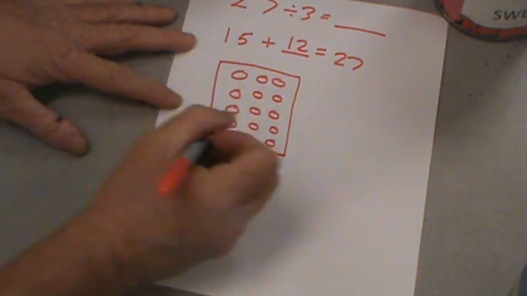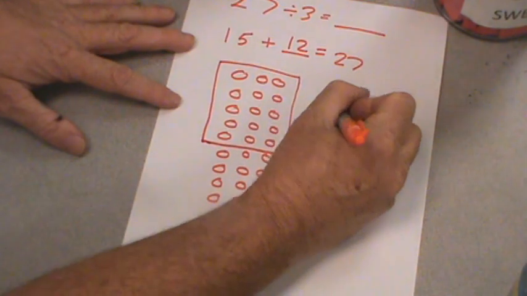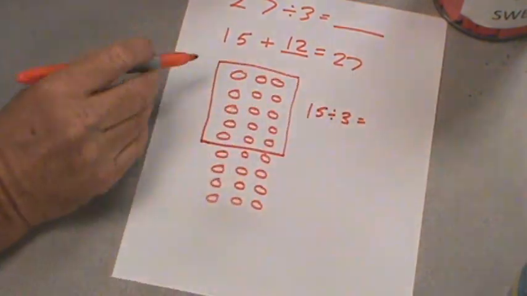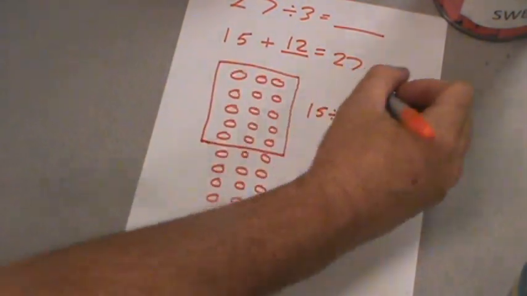Okay. So let's write a division equation for the box portion. All right, so this is 15, and we broke it up into groups of 3. So we're dividing by 3. How many groups do we have? 1, 2, 3, 4, 5.